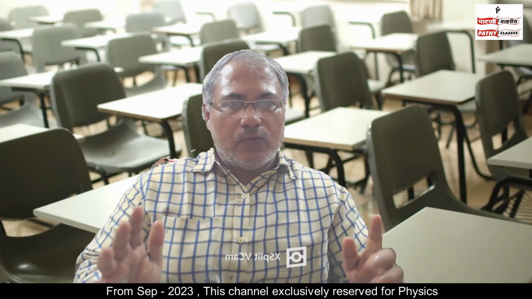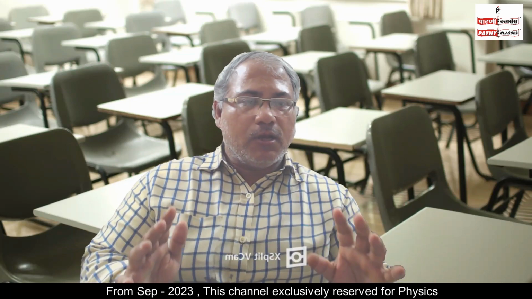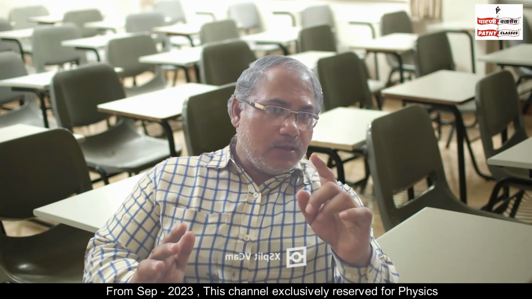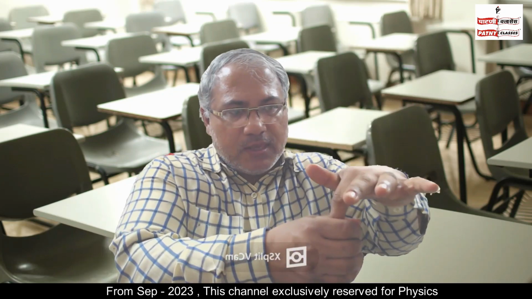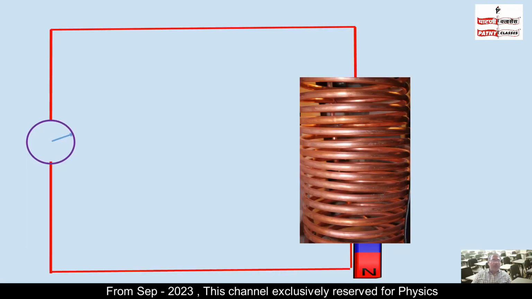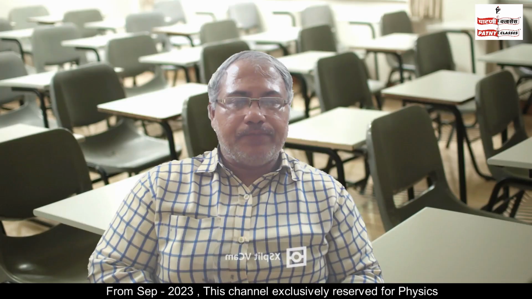Summary is, we have a magnet and a coil, and the magnet is moving inside the coil. When the magnet is moving inside the coil, the galvanometer shows deflection. When the magnet is moving from top to bottom, deflection is seen in one direction. When it is moving from bottom to top, the direction of deflection is reversed.